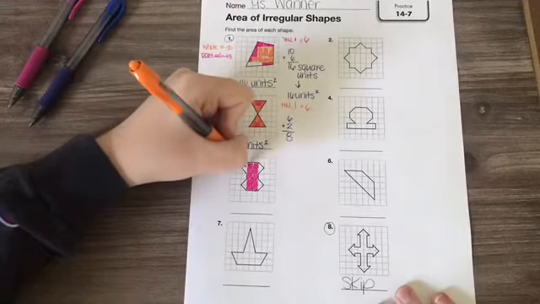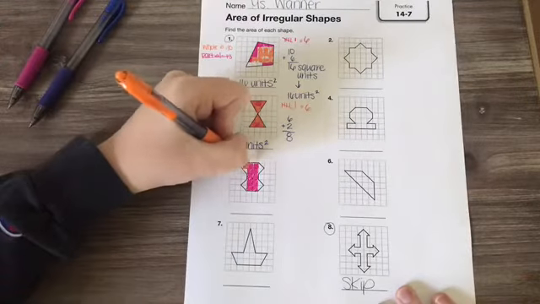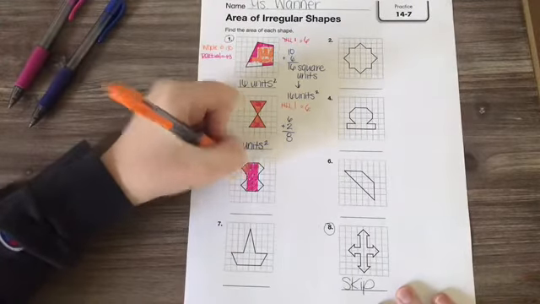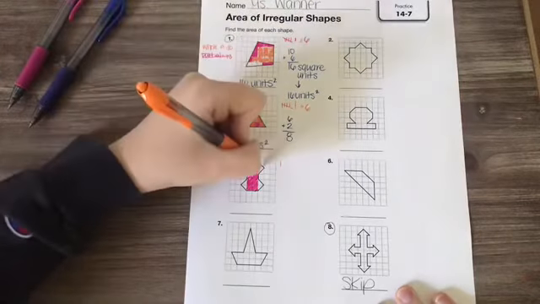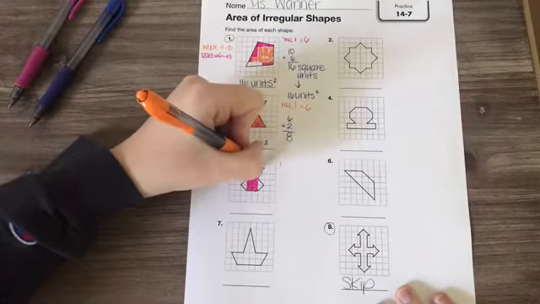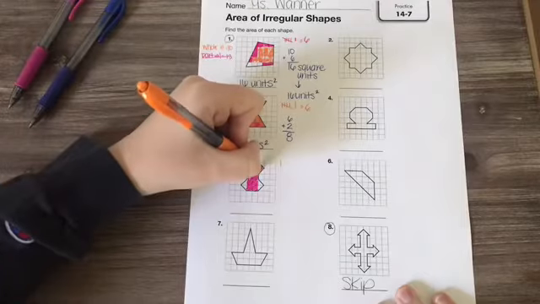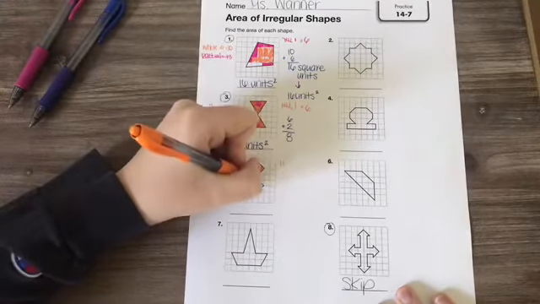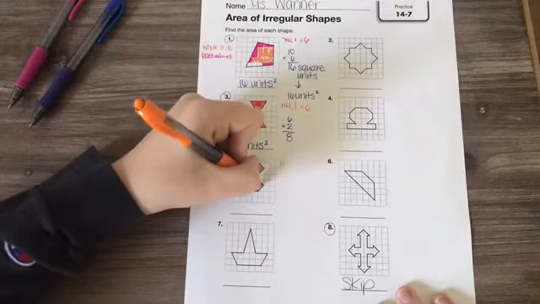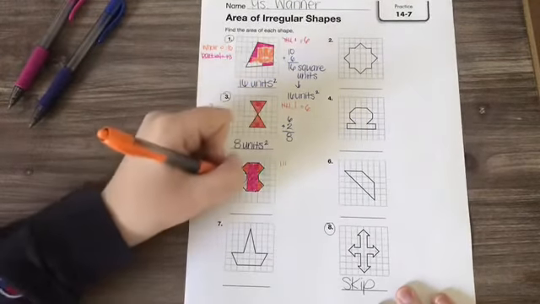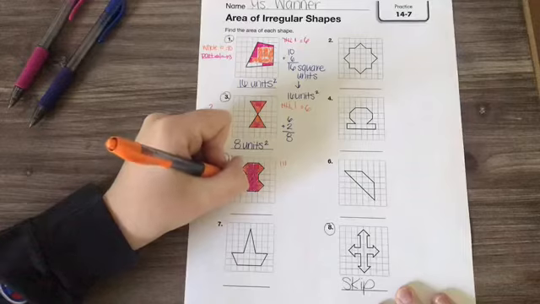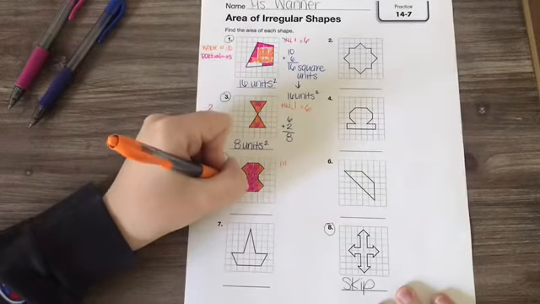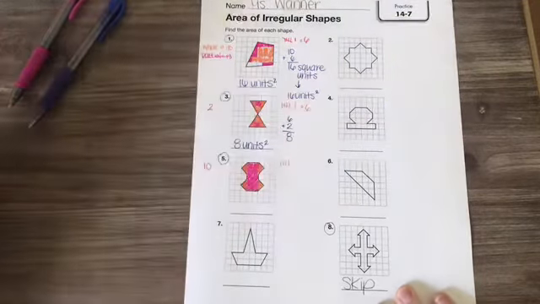So this half plus this half equal 1, and this half plus this half equal a whole, and then this half plus this half equals a whole, and same with this one. We have a half, and that equals another whole.